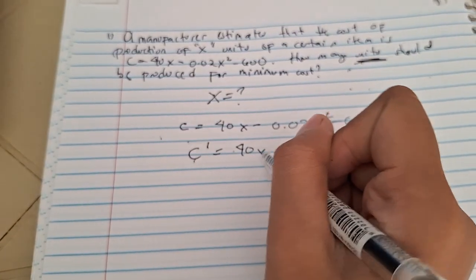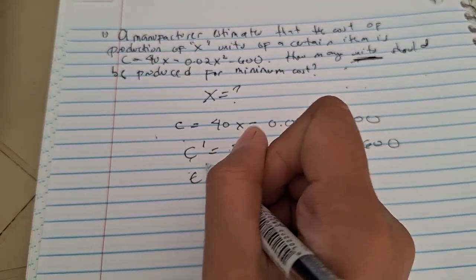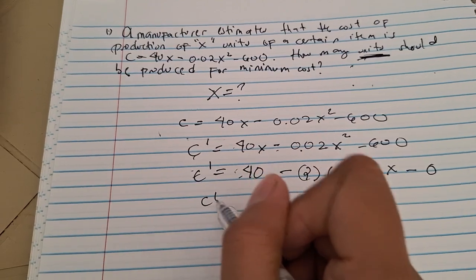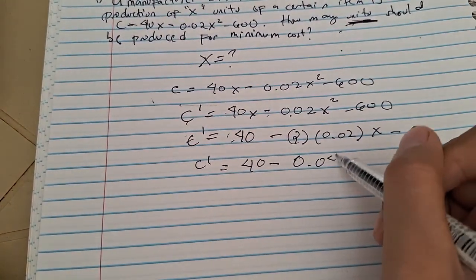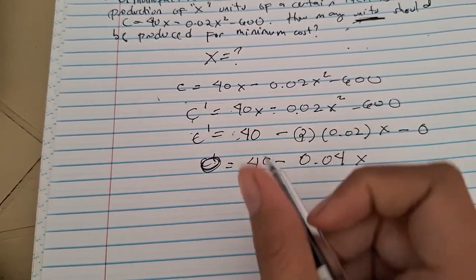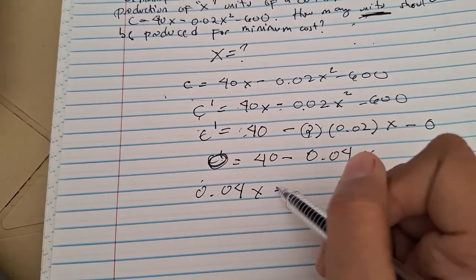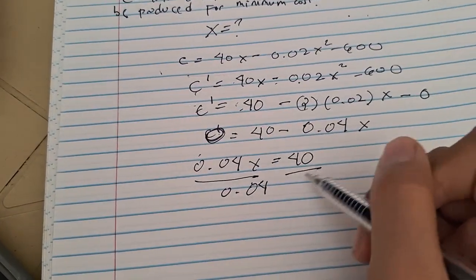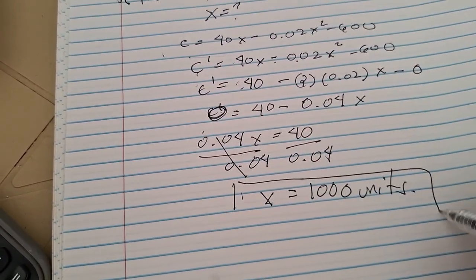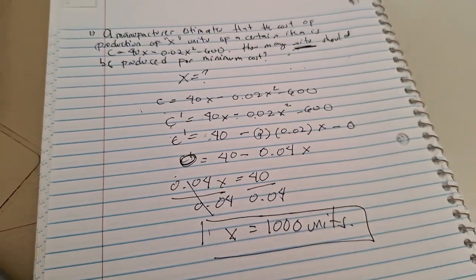C is equal to 40x minus 0.02x squared minus 600. So unsay derivation sa 40x? So C prime is equal to 40 minus 2 times 0.02x minus 0. So C prime is equal to 40 minus 0.04x. Kay 0 naman eh. Dayon, si C prime, we're going to set it as 0. So para mag-get si x, i-transpose. 0.04x is equal to 40. Therefore, divided by 0.04, you would get x is equal to 1,000 units. Again ha, after nimo makuha ang prime, set na to 0 to get the value of x. Okay na? Sige, number 2.